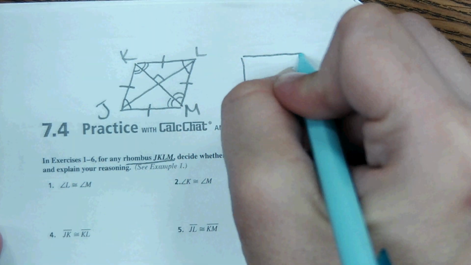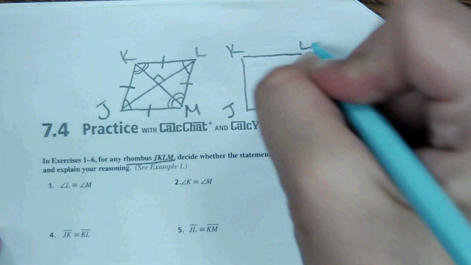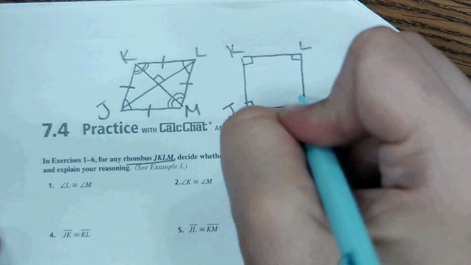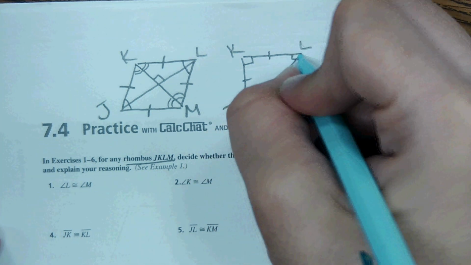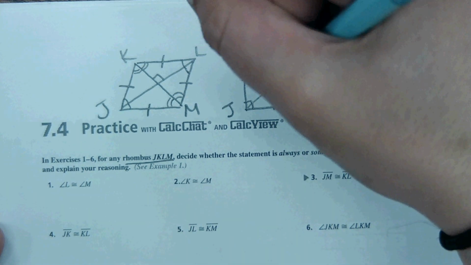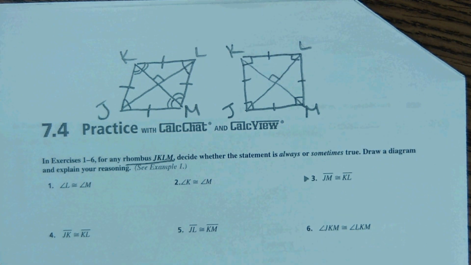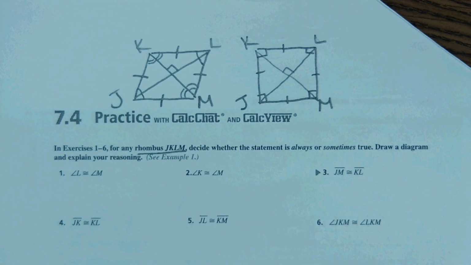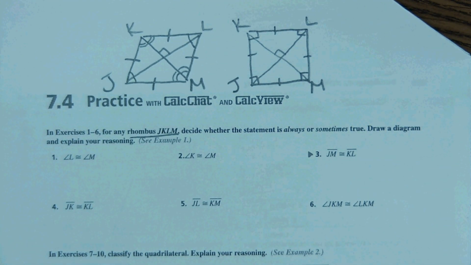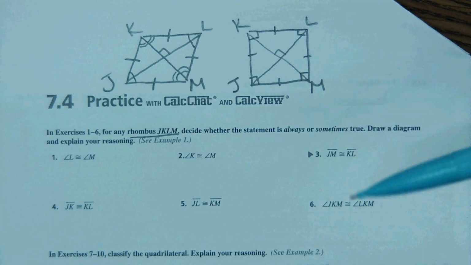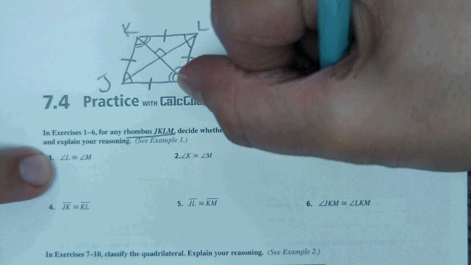So I'm also going to draw a rhombus like this, J, K, L, M, and then in this square, we have the 90-degree angles, all the sides are the same length, diagonals, and all the 90-degree angles. Okay, so now I have a visual to work with. We can look at the questions.